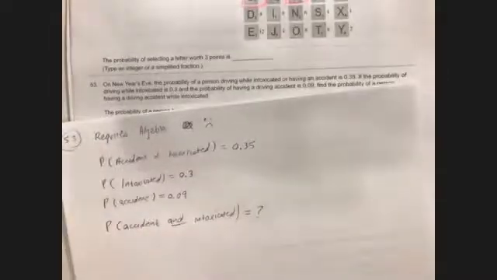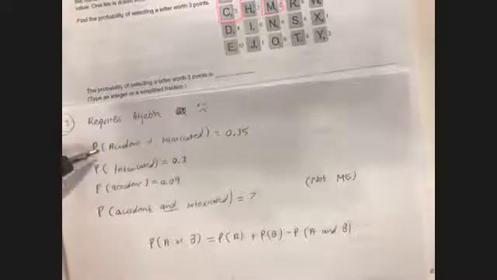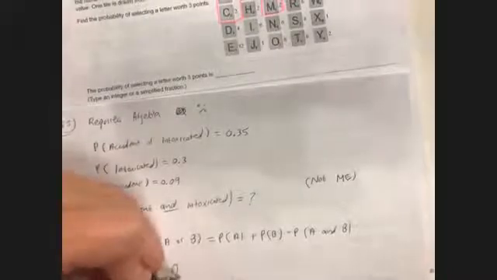So the reason I know this has to do with some algebra is I use the formula, the not mutually exclusive formula. So the probability of A or B is the probability of A plus the probability of B minus the probability of A and B. Okay, so that's the formula we have to use.